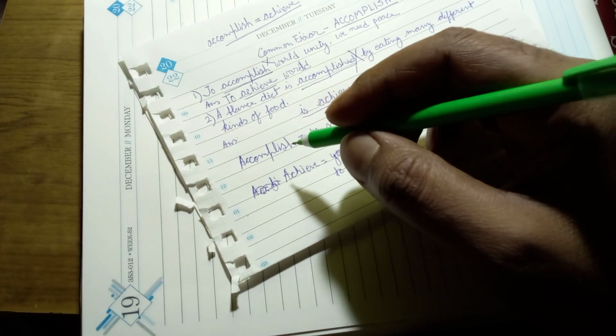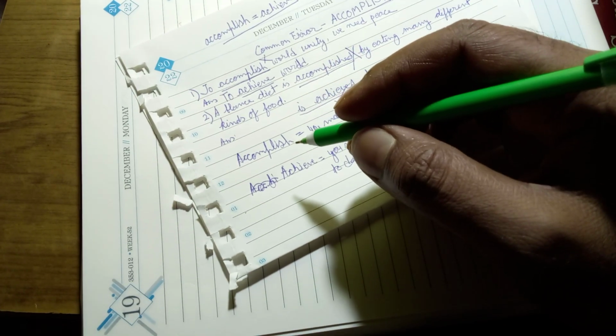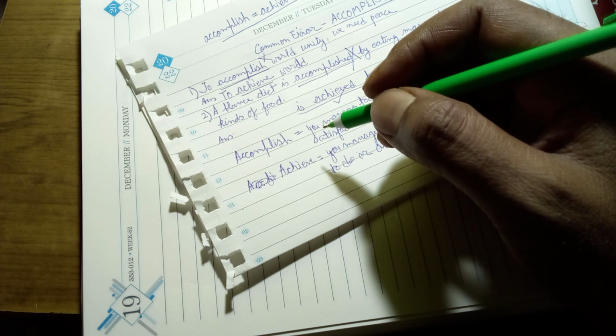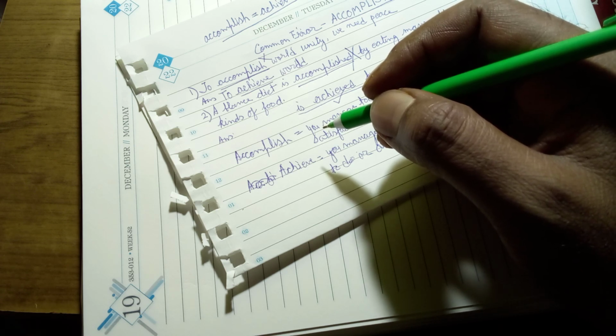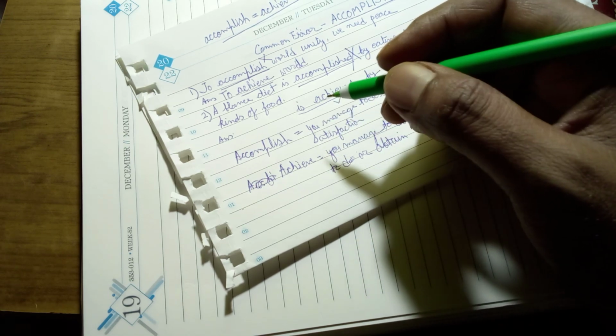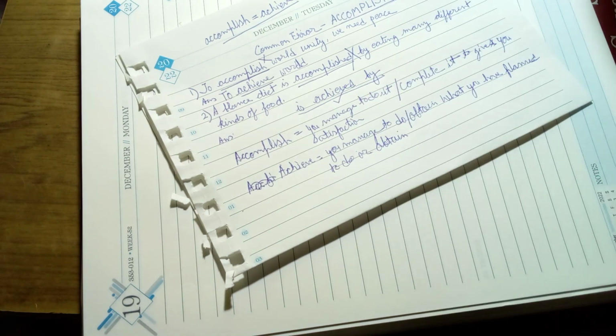The first example, accomplish: she felt that she could accomplish more through journalism. During his 6 years as Prime Minister, he accomplished very little.